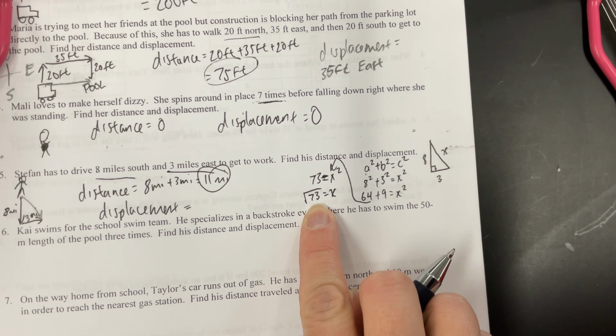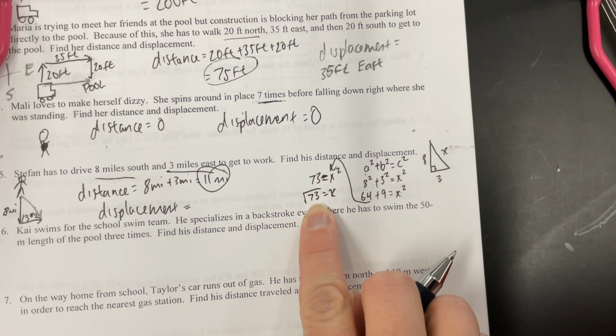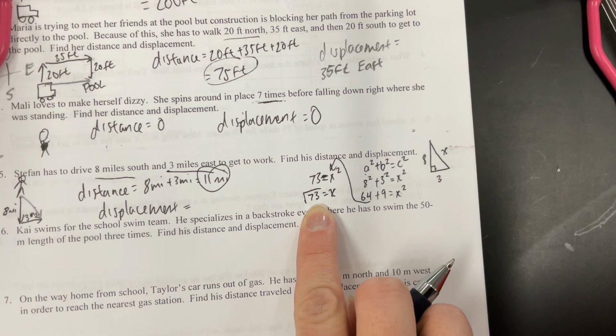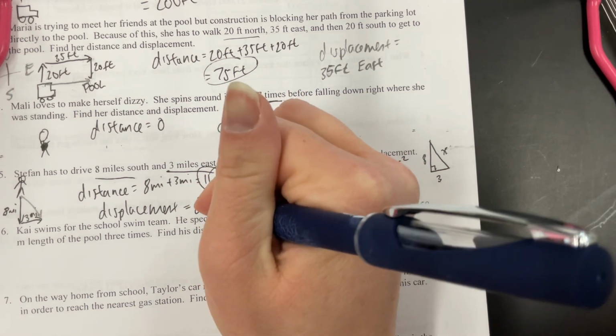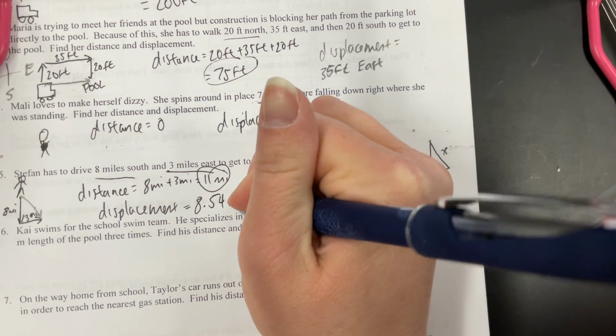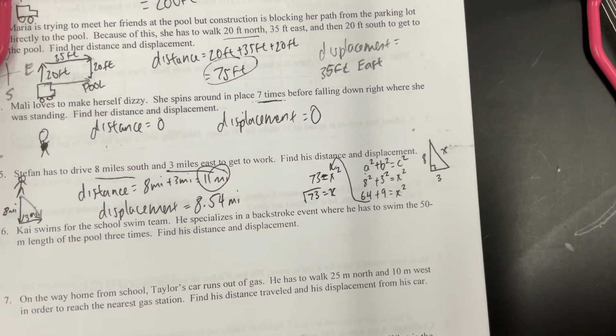I'm cheating and looking at the answer key because I don't want to have to type it in. But I think it's going to be 8.54. If you guys type that in and that's not what it is, you need to let me know. Okay. And now we need to put a direction to that.